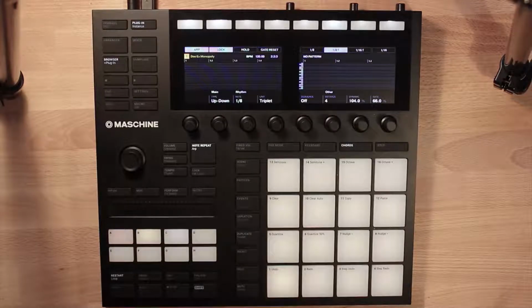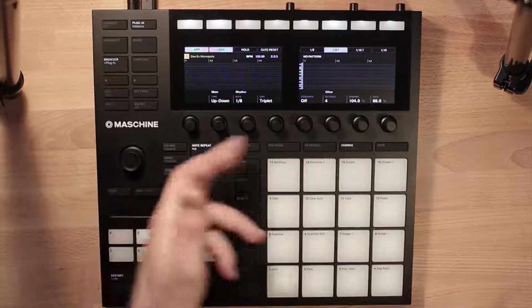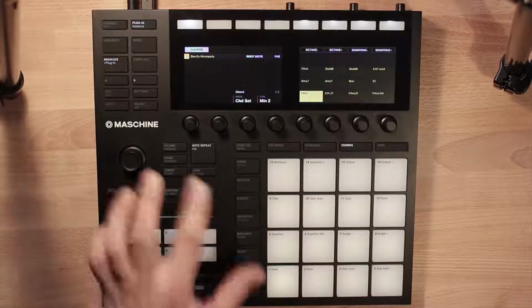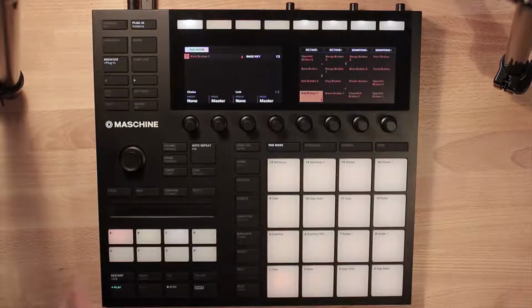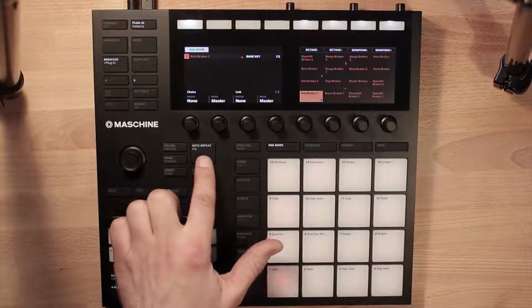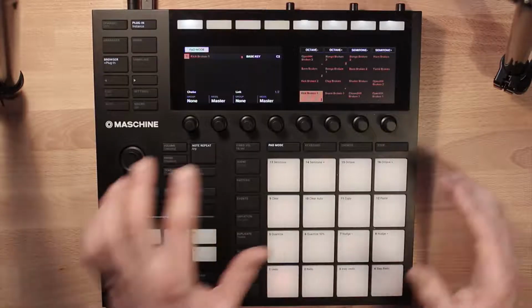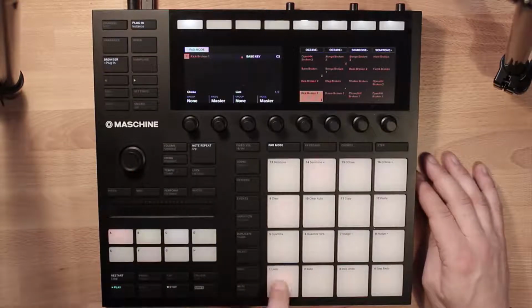You can see how much fun it becomes using the arpeggiator in combination with the scale snap. And let's just go back to our drums now, because as well as an arpeggiator, there's of course a note repeat. So with the note repeat, it works in the same way, but it's a great way for triggering drums.